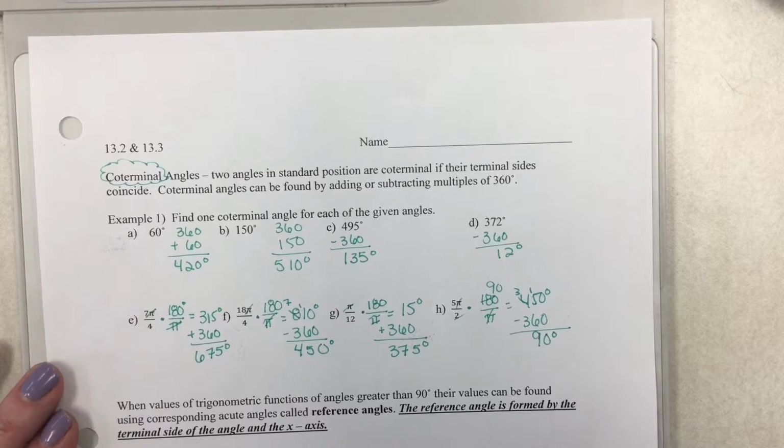Okay? So questions on calculating coterminal angles? Coterminal means they end up in the same place. You're either going to add or subtract 360 depending upon if it's less than 360 or greater than 360. Wouldn't you have to multiply 180 by 5? You can, but then you divide it by 2. How'd you do this? 180 multiplied by 5.